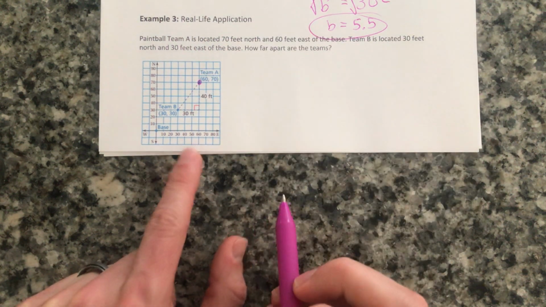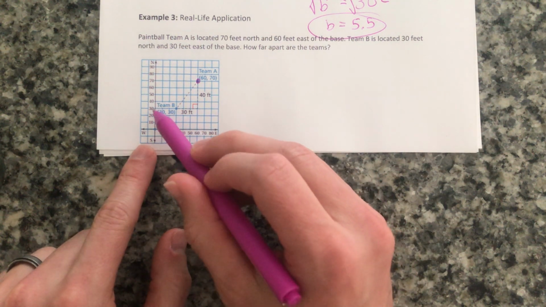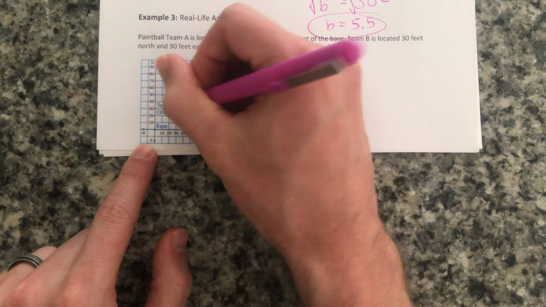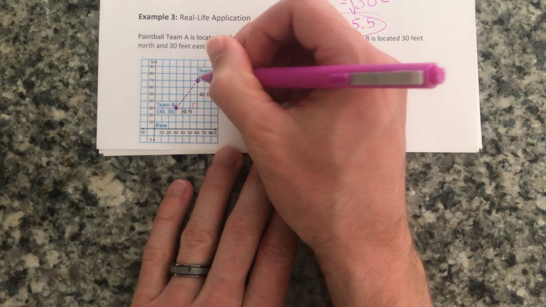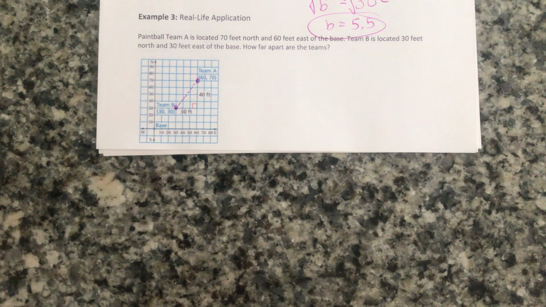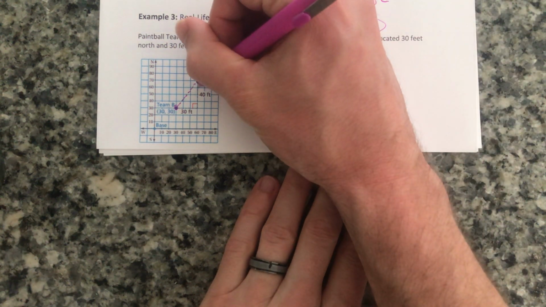Team B is 30 feet north, 30 feet east of the base. So north and east right there, 30 and 30. That's how they got to that spot. They want to know the distance here. And if you have a diagonal distance on the grid, you can't just count, right? You have to use either the distance formula, or in this case, we can use the Pythagorean theorem. So they then created a right triangle here.